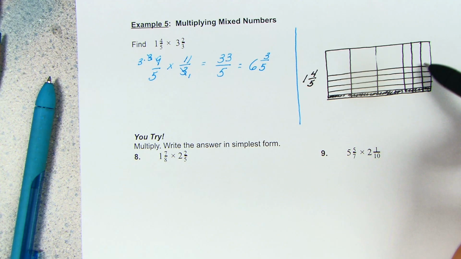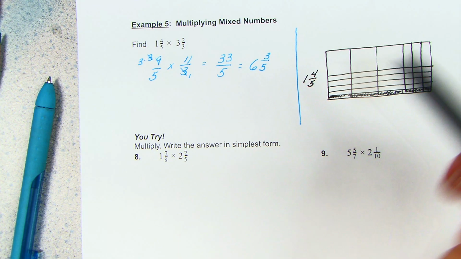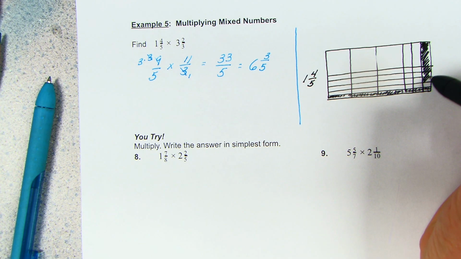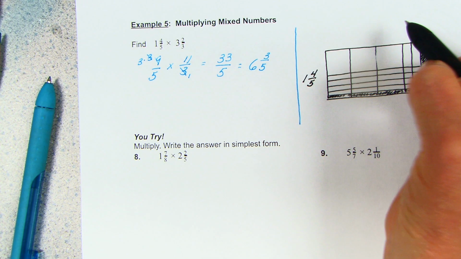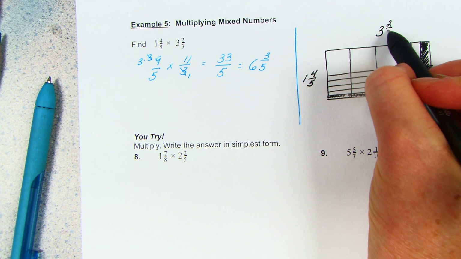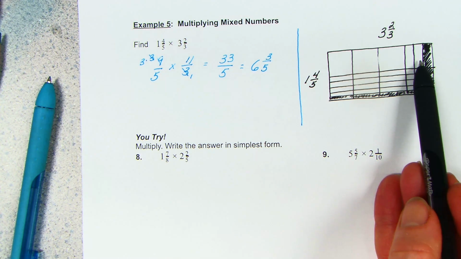You're not just dividing this one, you're dividing the whole space. I'm going to keep 2 of those, and I'm going to shade in the last third to show that it's going away. Okay, and so this is 3 and 2/3. 1, 2, 3 wholes and 2/3.